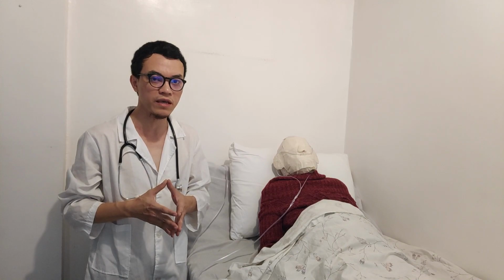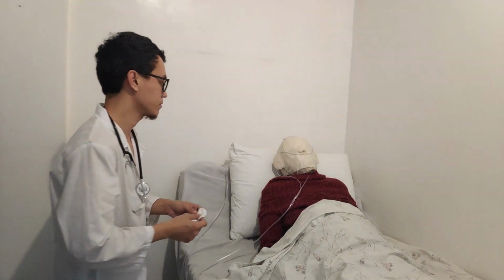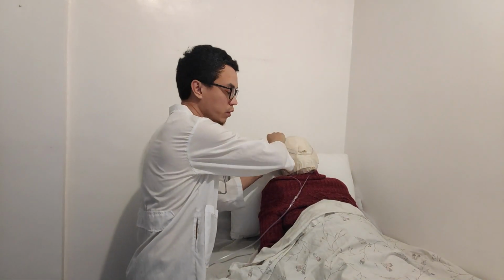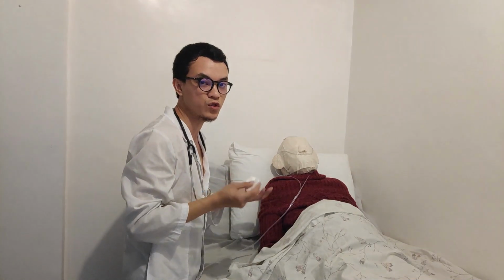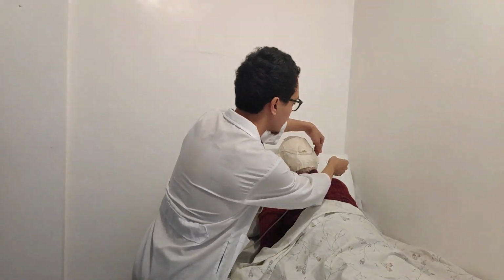And then don't forget to place a gauze pad beneath the ear, beneath the tubing, as necessary. Placing a gauze pad will prevent irritation to the patient's skin, especially if the tubing will rest on the patient's skin for a long period of time.